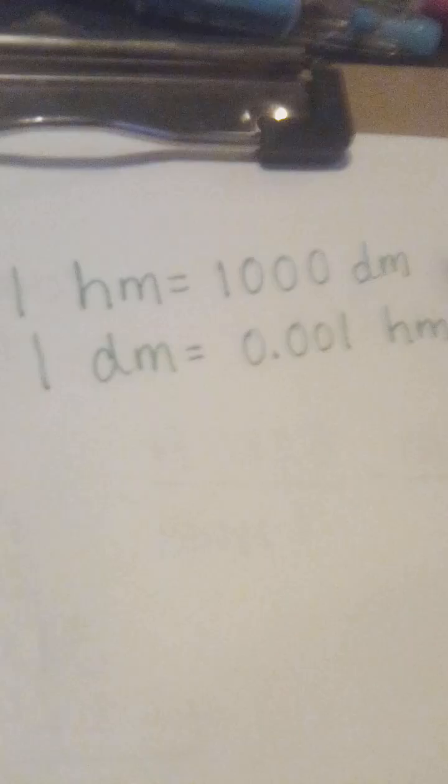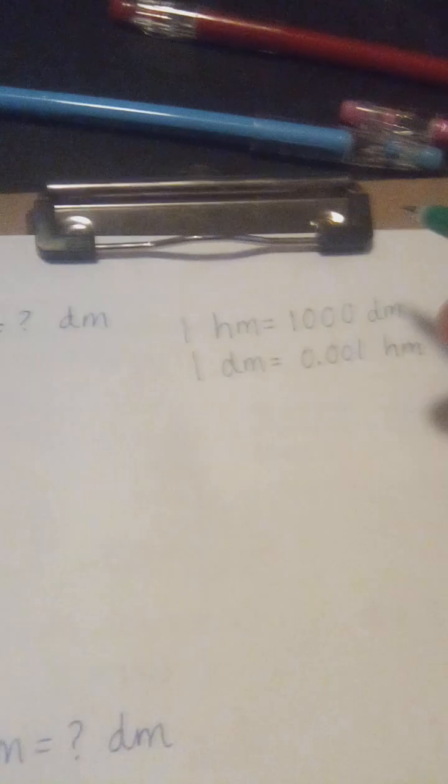1 hectometer equals 1,000 decimeters. And then we have 1 decimeter equals 0.001 hectometers. How they got it, I'll show you why in a minute, okay? All right, so we're going to do the multiplication, right?